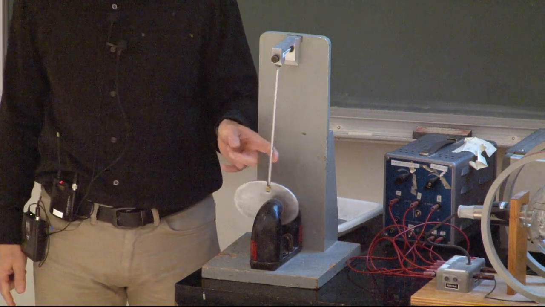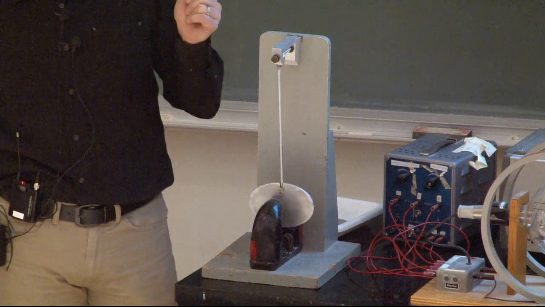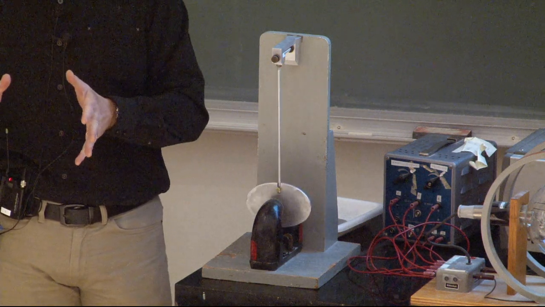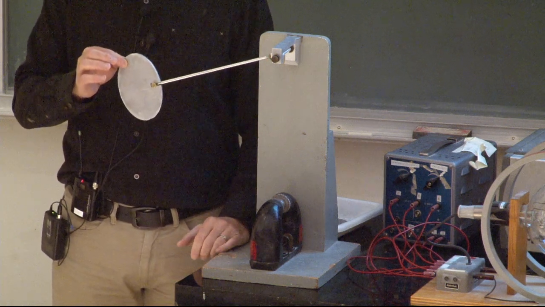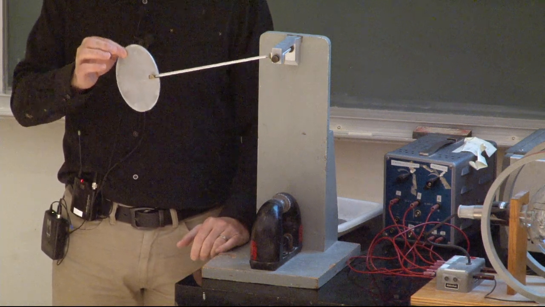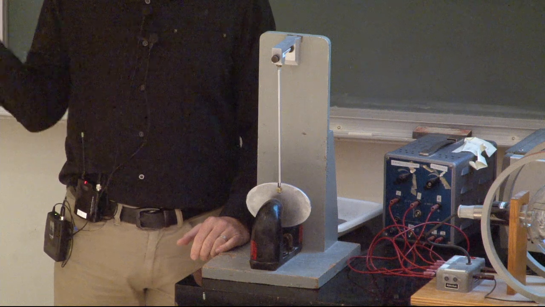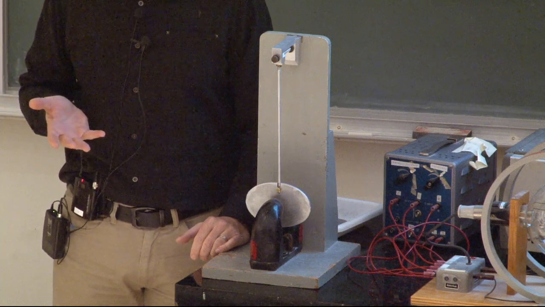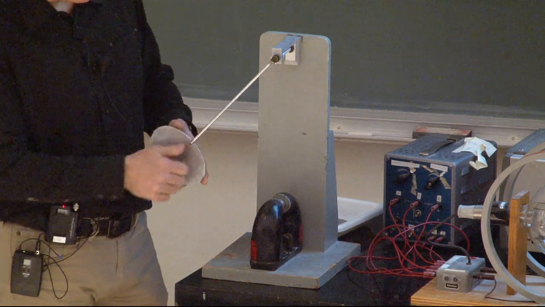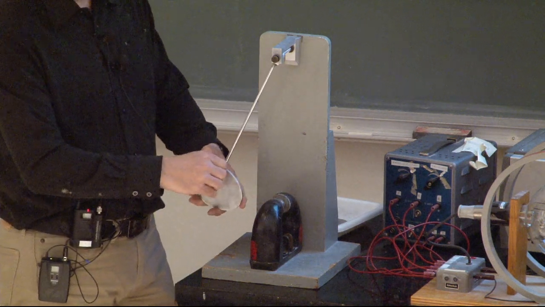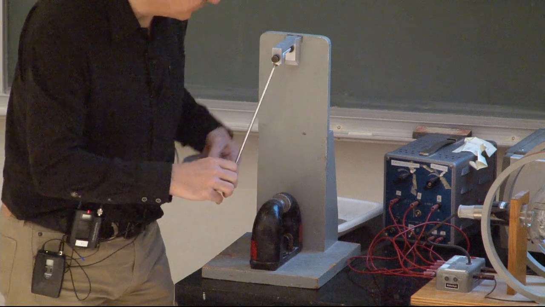Whoops. What happened there? It just stops cold. So the energy lost in the resistance of the metal to the eddy currents comes from the kinetic energy of the pendulum itself. So let's prove that. Let's prove that there are swirls of current flowing through this disk.